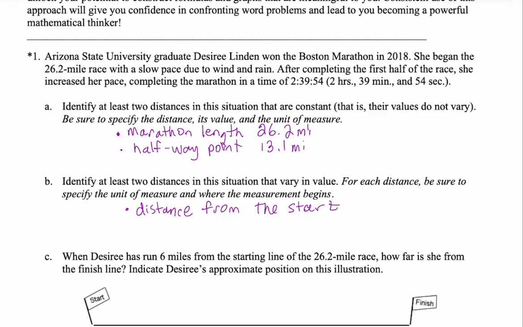Now it says, for each distance, be sure to specify the unit of measure and where the measurement begins. So if it's the distance from the start, we could just call it x. And of course, it should be miles, unless we wanted to convert it to feet or something like that. Anybody else think of another way that we could look at a distance that is changing as she runs? Yes.